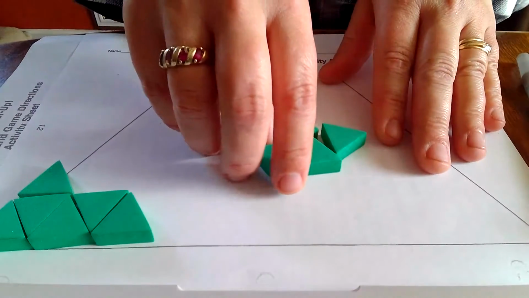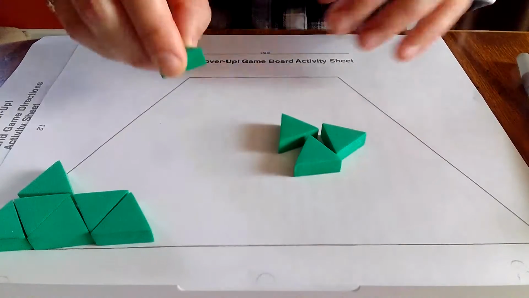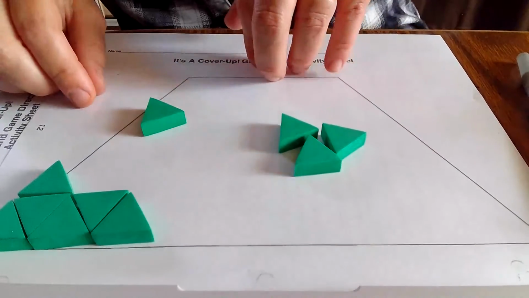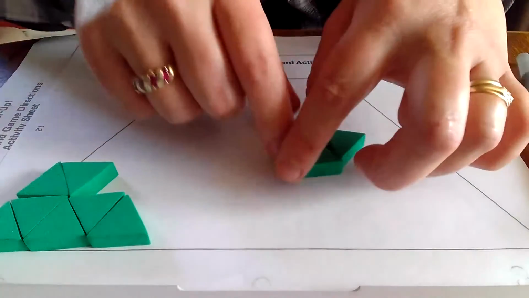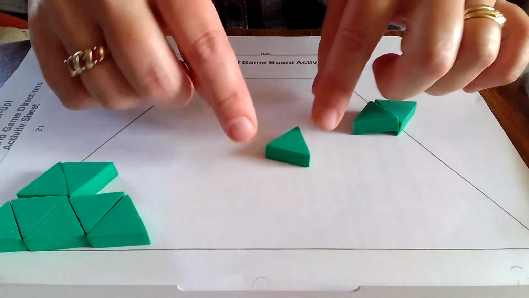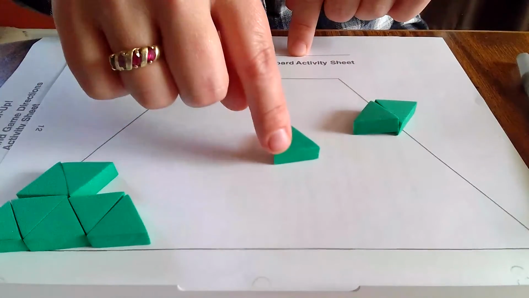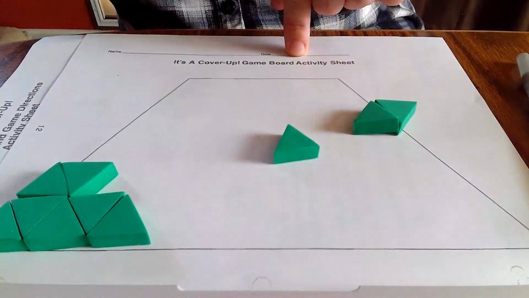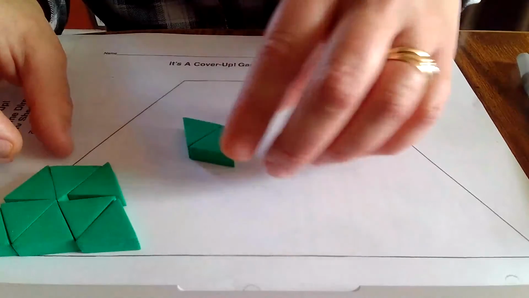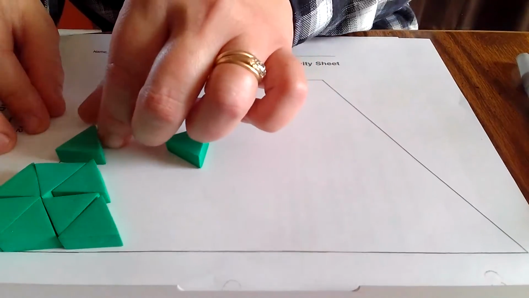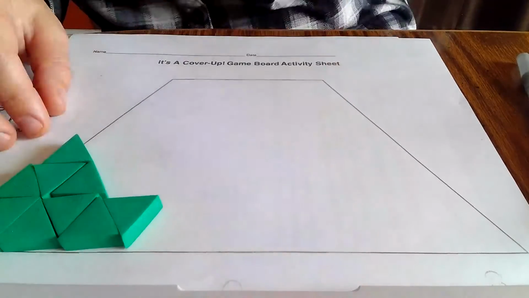Again, my advanced students, or if you have a 4th or 5th grader, they need to say, I have a triangle. It is a polygon. My triangle has 3 sides, 3 angles, and 3 vertices. And as you see, I can continue to build my triangles to make this trapezoid.